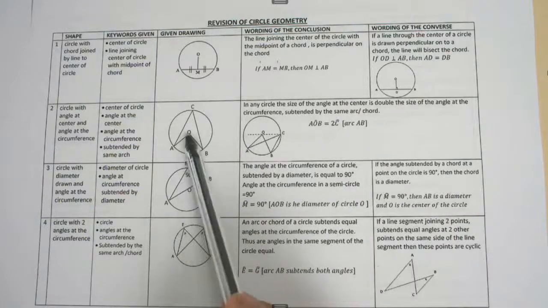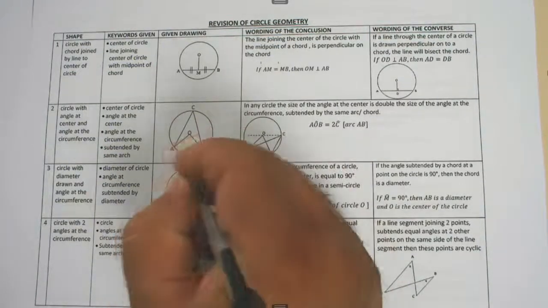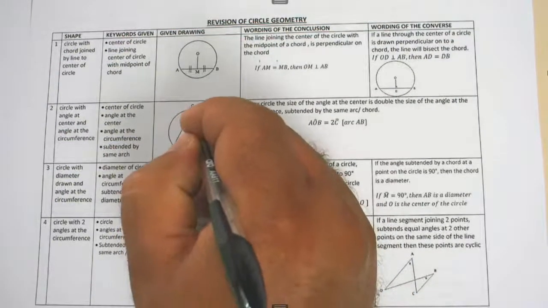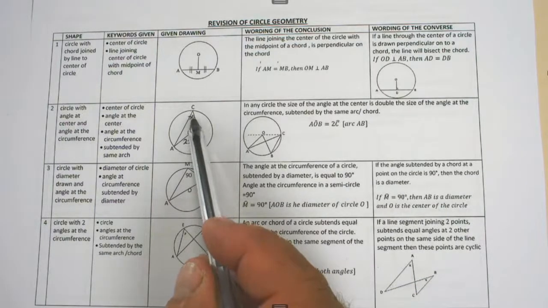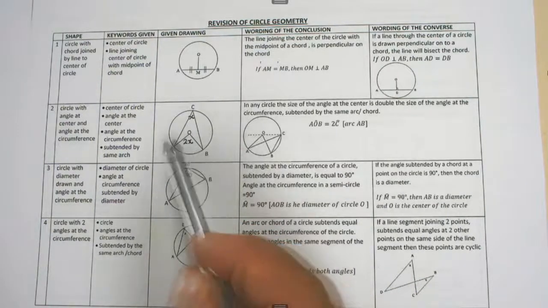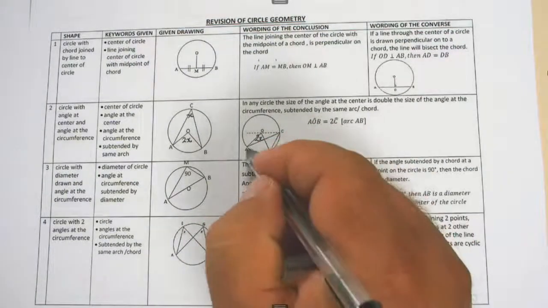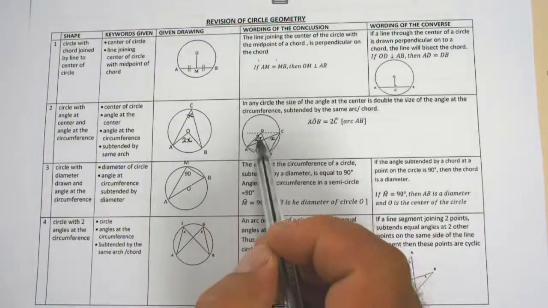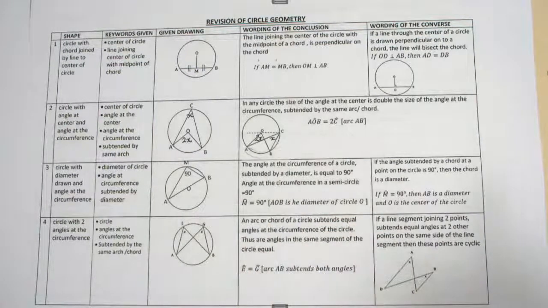Now, the angle at the center of the circle is twice the angle at the circumference of the circle if it is subtended by the same arc. So this arc subtends this angle at the center of the circle. This arc subtends this angle at the circumference of the circle. Now, this arc here subtends this angle at the center of the circle. This arc here subtends the angle at the circumference. Now, the angle at the center is twice the angle at the circumference because it's subtended by the arc AB.